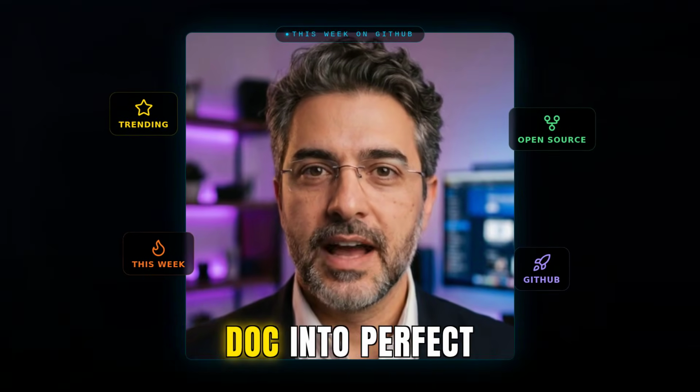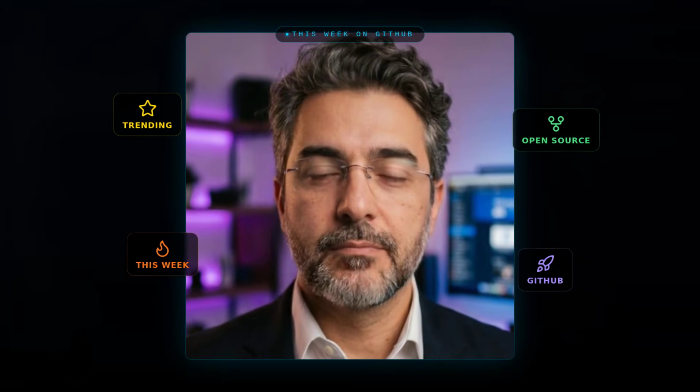Microsoft's new tool converts every Office doc into perfect Markdown with one command, and it's absolutely blowing up right now.